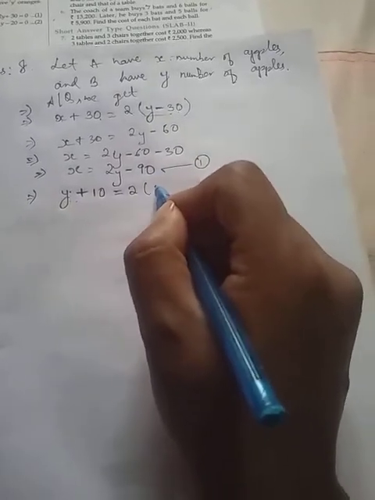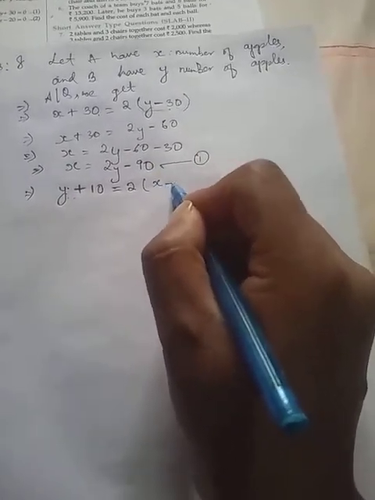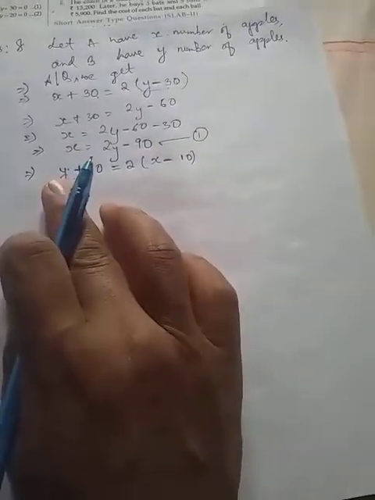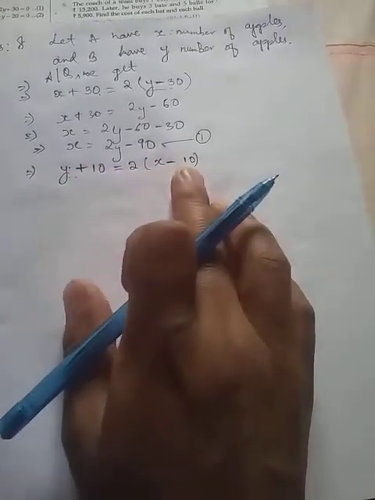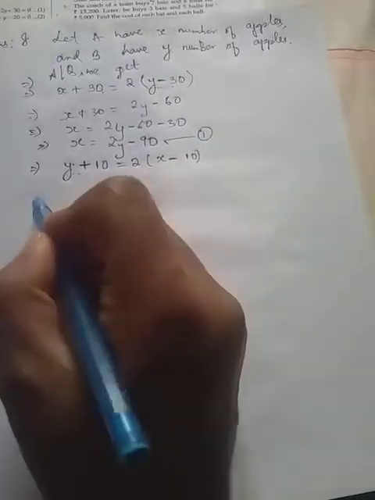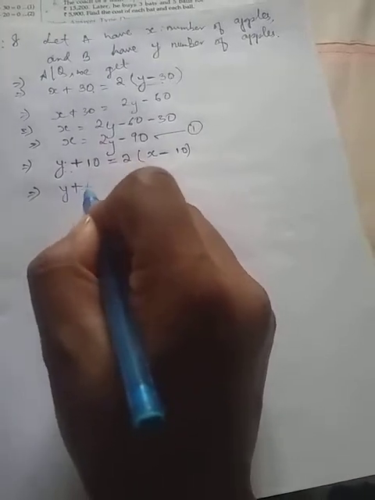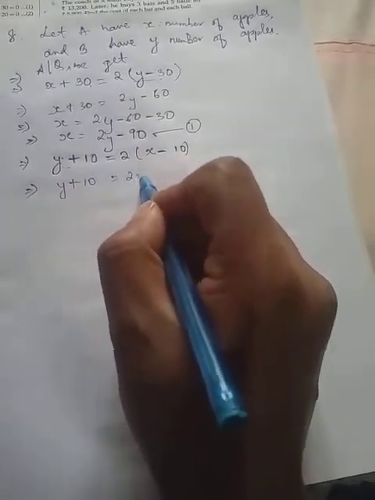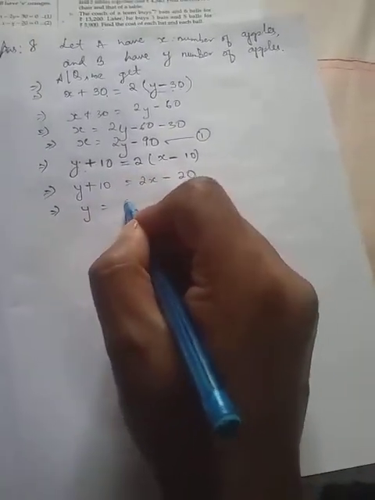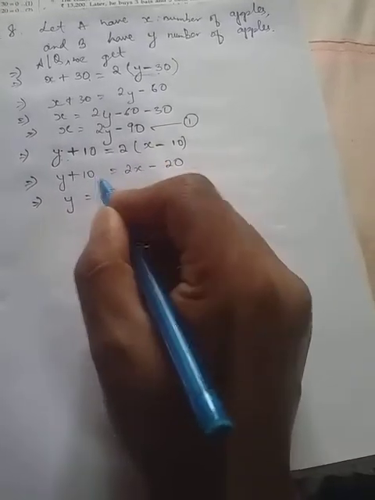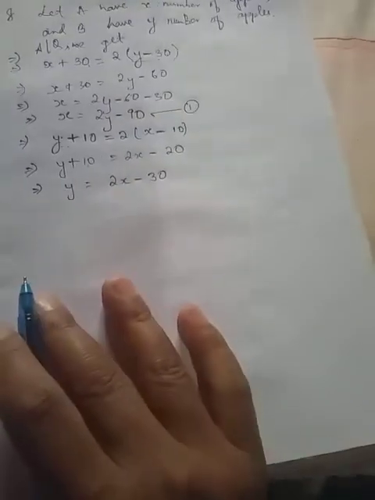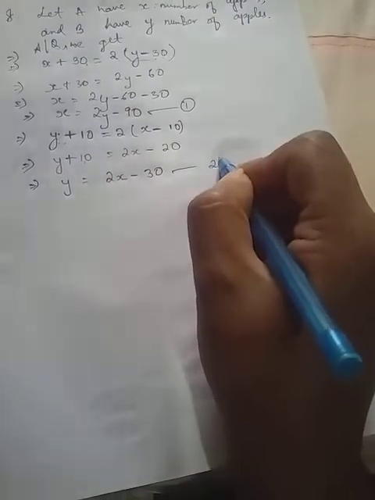2 into X, whatever is left from X. How do we get whatever is left of X? X minus 10, because 10 he has given to B. So if we take away 10, that will be the remaining of whatever A is having. So 2 into X minus 10. So Y plus 10 is equal to 2X minus 20. So Y is equal to 2X minus 20, and then take plus 10 to the right side, it becomes minus 10, so it will be minus 30, right? So this will be my equation number 2.